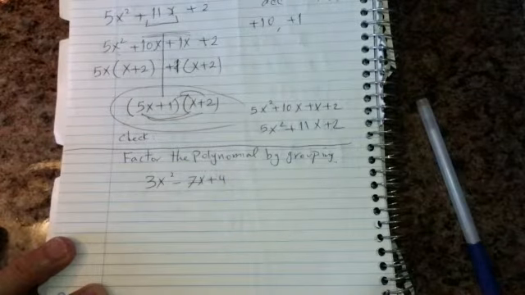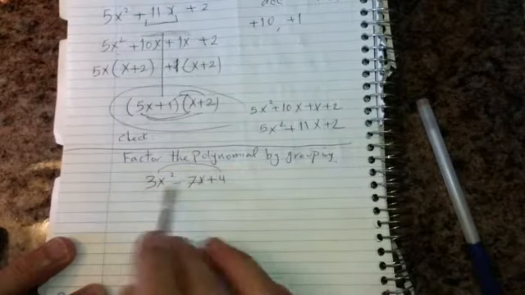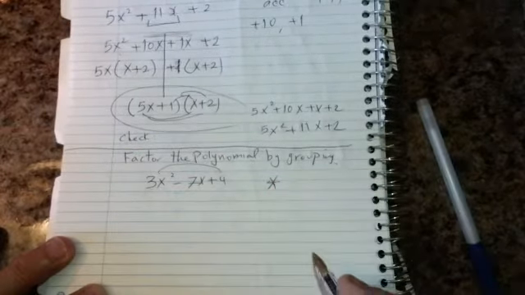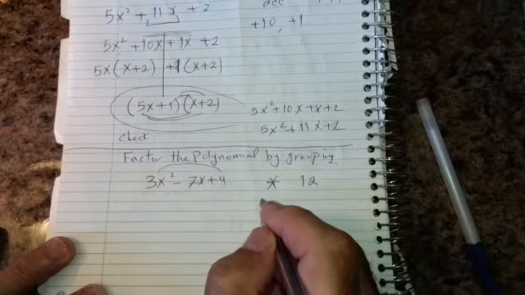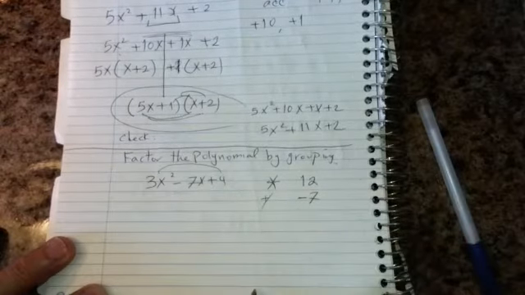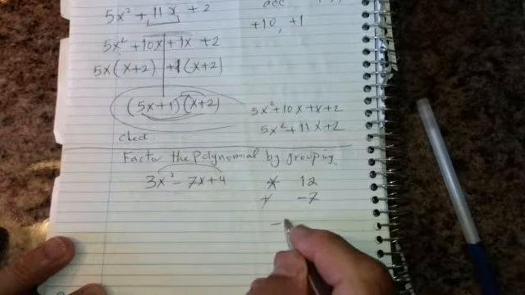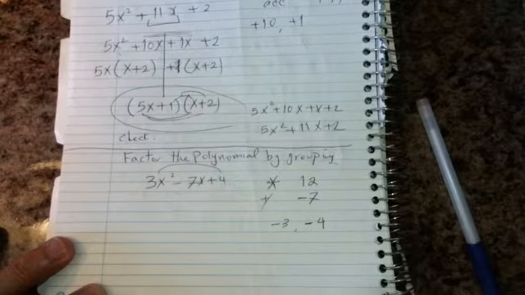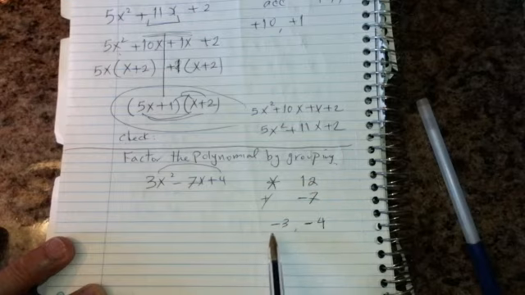Okay, again, take the first and the last number and multiply. You need two numbers that when you multiply, it gives you 12, and when you add or subtract, it gives you -7. -3 and -4. How about these two? When you multiply these two, it's +12, and when you add algebraically, -3 -4 is -7.